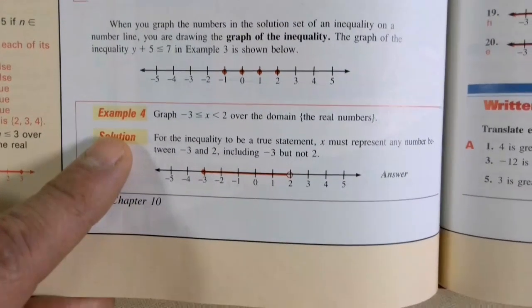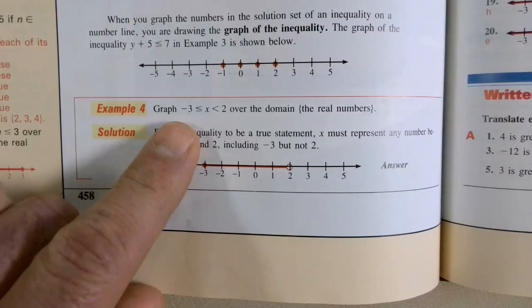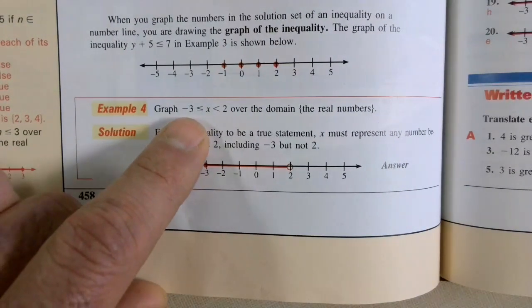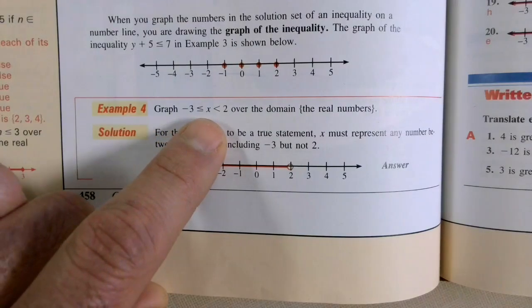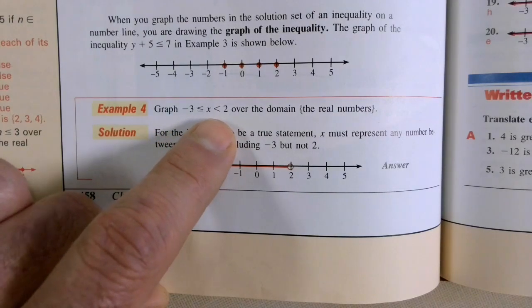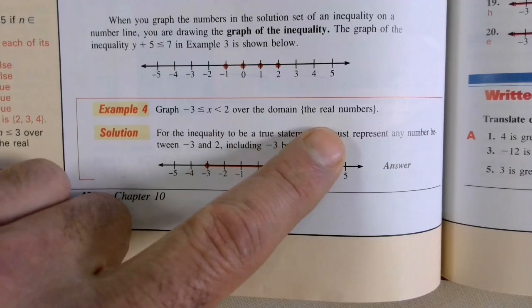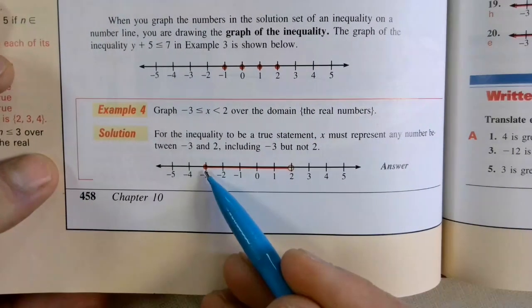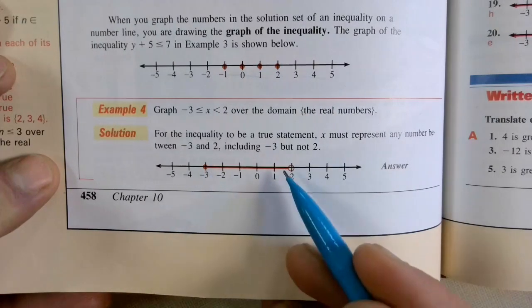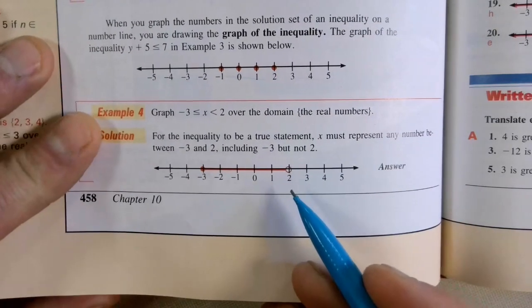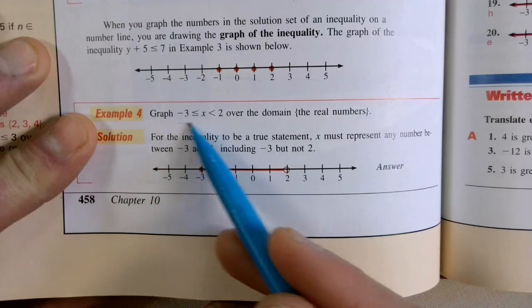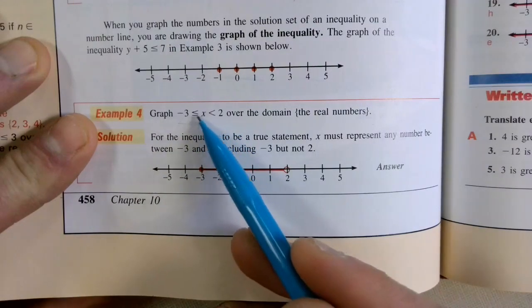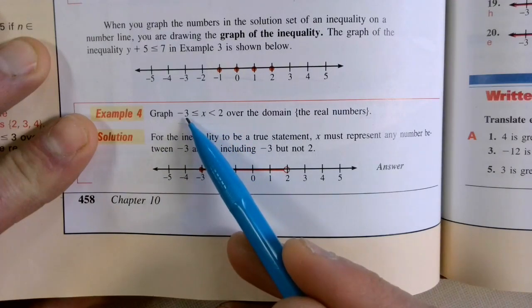Okay, graph number 4. Graph negative 3 is less than or equal to x, and x is less than 2, over the domain of all real numbers. So this is going to use closed circles and open circles. In order for this statement to be true, we need x to be bigger than or equal to negative 3.